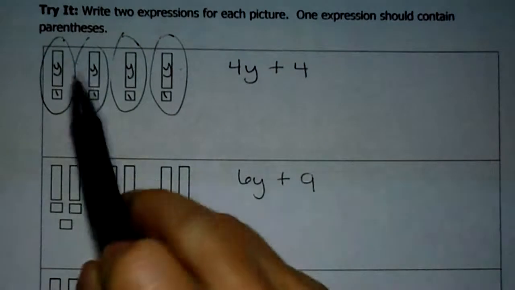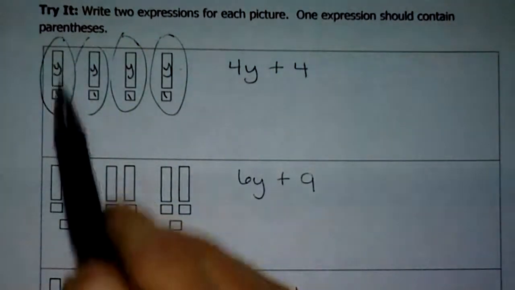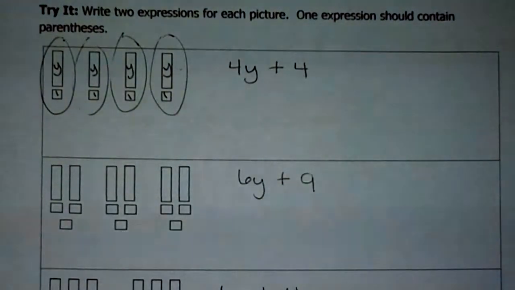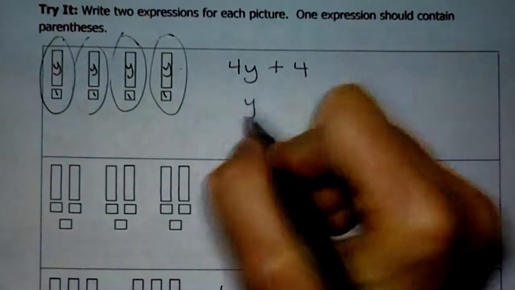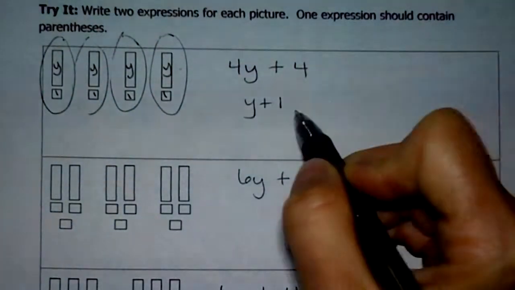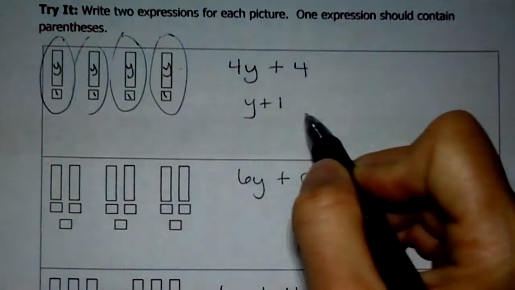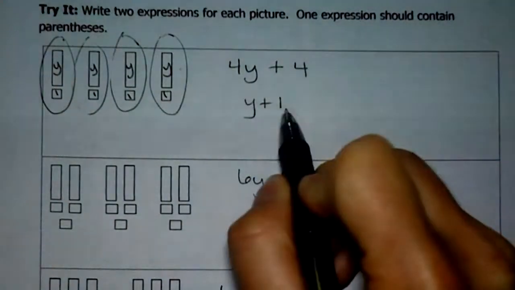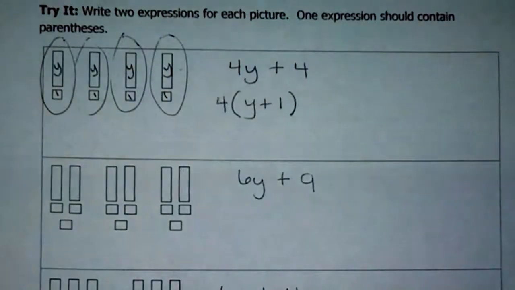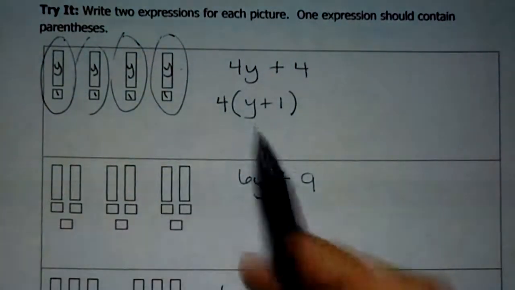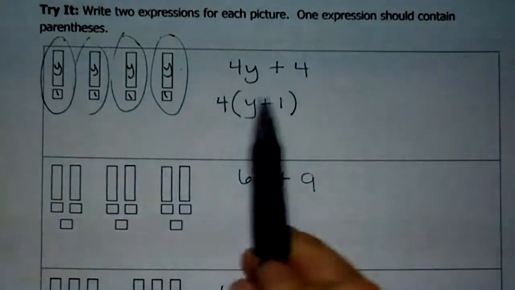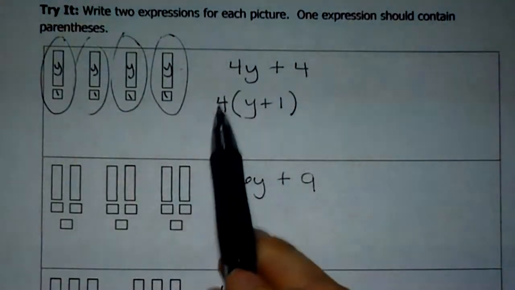So right now, I could say that I have y plus 1 4 times, right? To express that, I can say y plus 1, and I don't want to write times 4 at the end because then I'd only be multiplying the 1 and the 4. I want to have 4 y's and 4 1's. So to do that, I'm going to use parentheses and rewrite it like this. So this expression right here also represents this picture because it's saying that you have y plus 1 4 times.